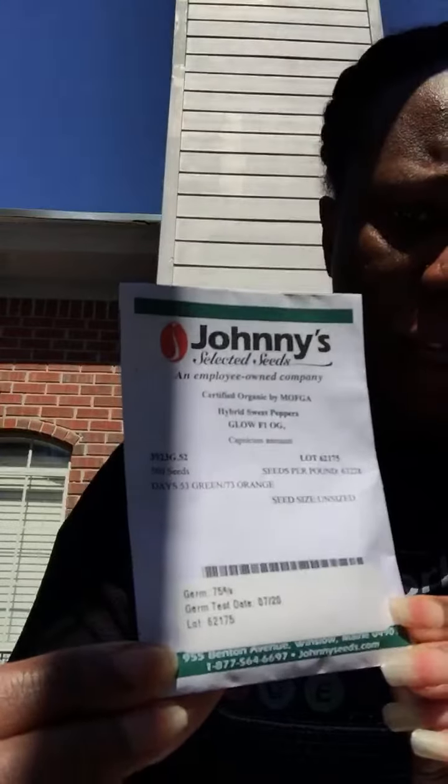Now, let's talk about, here's another seed package. Let me give you one that has a low germination rate. So this is the sweet peppers, and I'll show y'all another company too, if you can see them. So that says 75% germination rate. That's a little bit low. So what I'm going to do is, for each cell tray, I'm going to plant 2 pepper seeds per cell tray, because that increases the probability of germination.